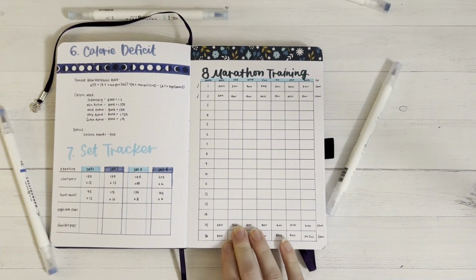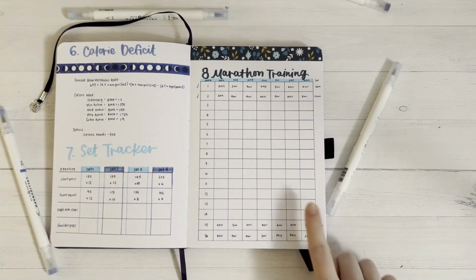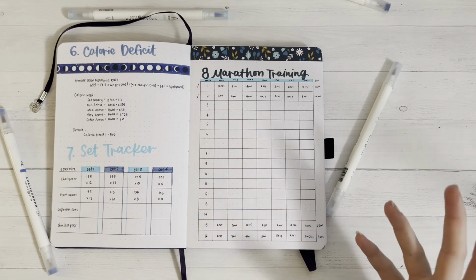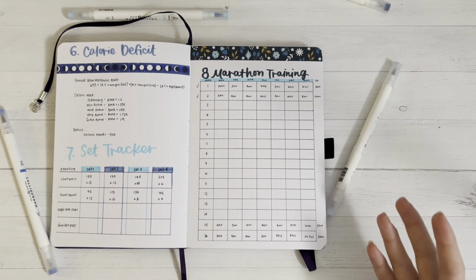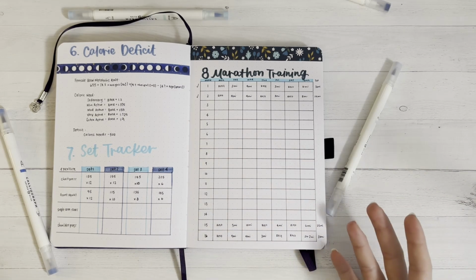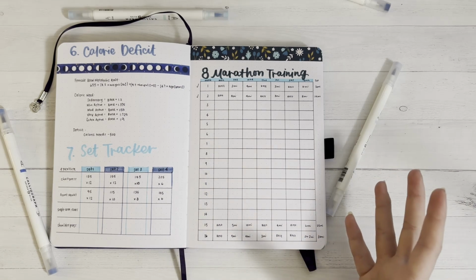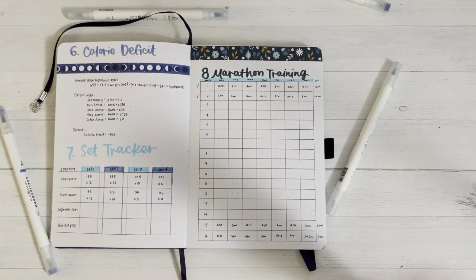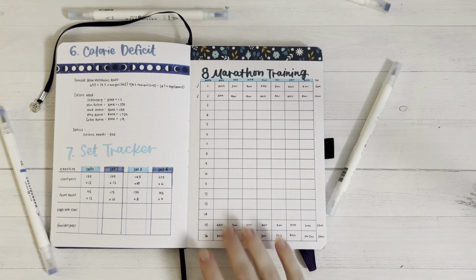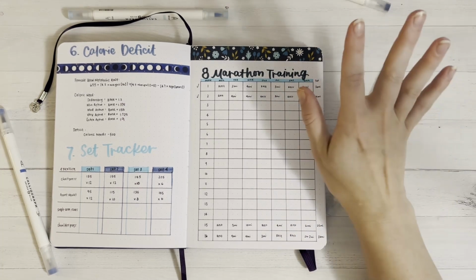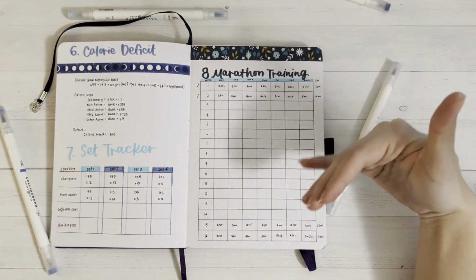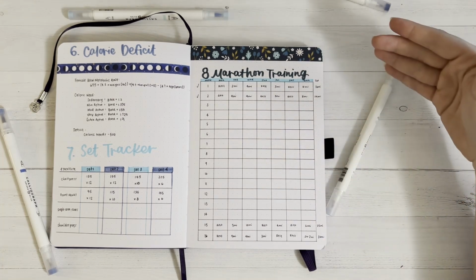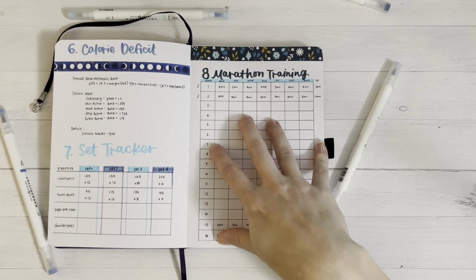Number 8 is marathon training. I actually got this idea from a Reddit page. This is a 16-week program to help you get into marathon shape, and this is assuming that you have run at some point in your life before. This isn't like a couch to 5K kind of thing. This is, okay, I'm a consistent runner, but training for a marathon is different. And if you wanted to do a couch to 5K or 5K training, you can take the same type of mentality where you're working up towards being able to run a marathon. That's what this idea is.